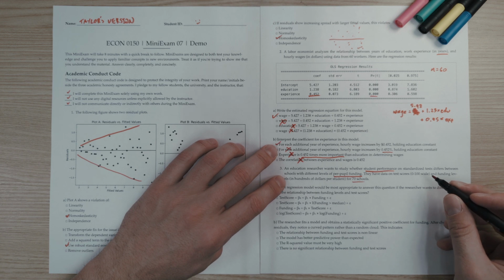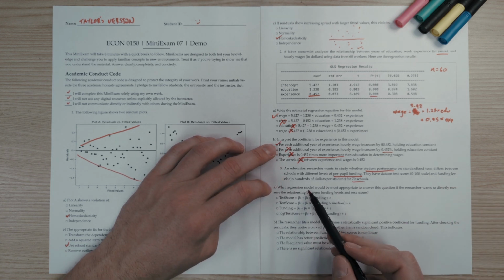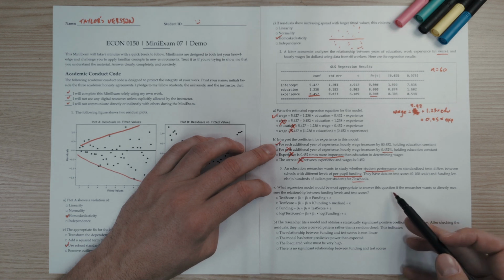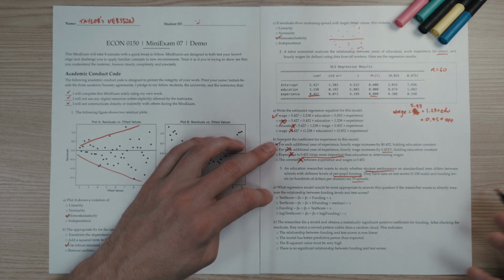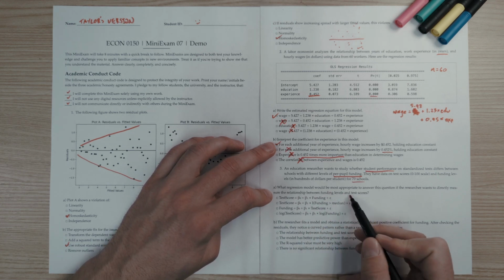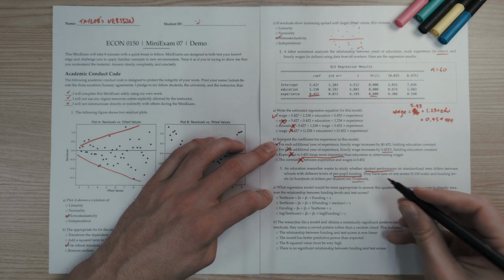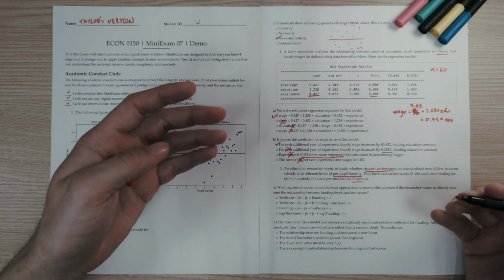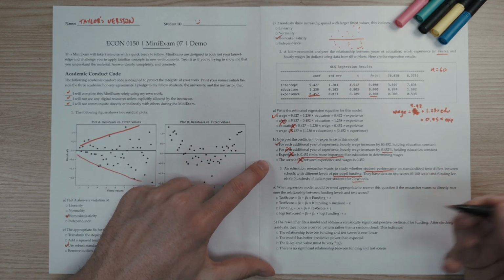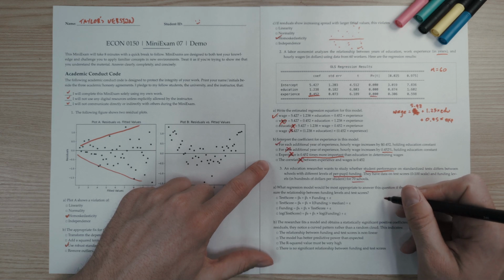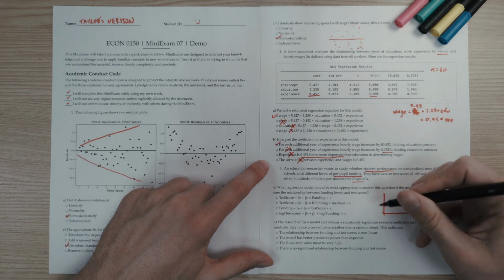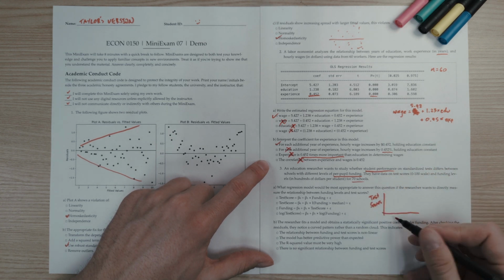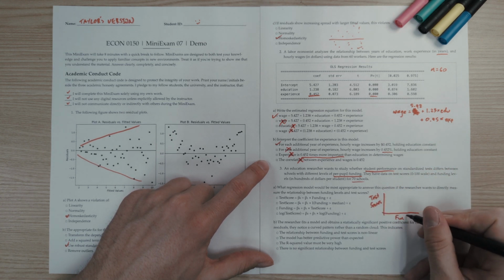So which regression equation would be most appropriate to answer this question if the researcher wants to directly measure the relationship between funding levels and test scores? One way we could do this is, we're looking for an outcome variable. So on our vertical axis, we have test scores. And on the horizontal axis, we have funding.